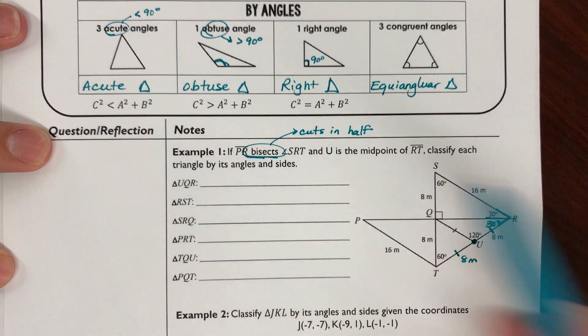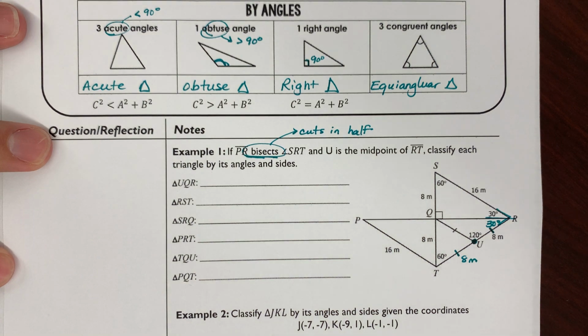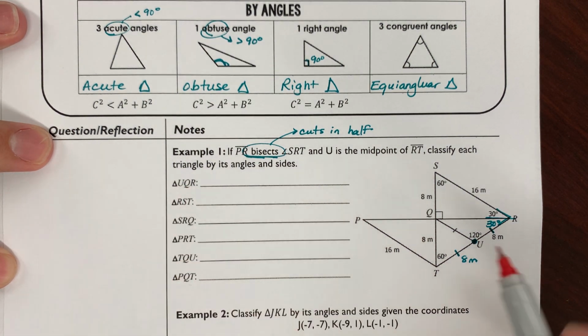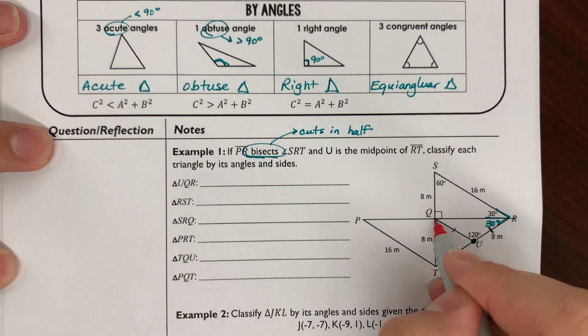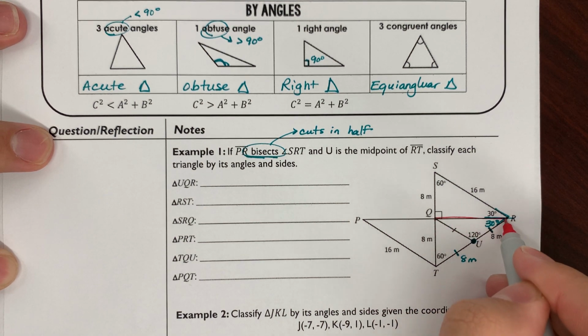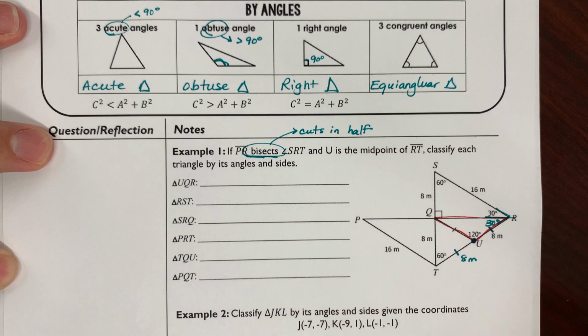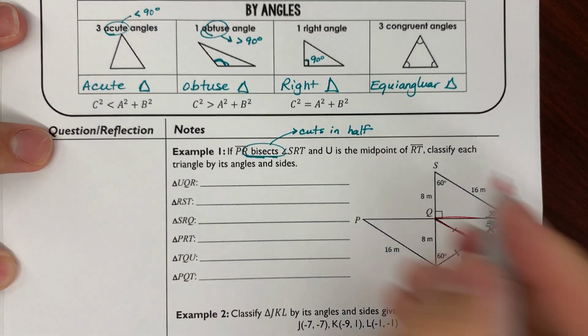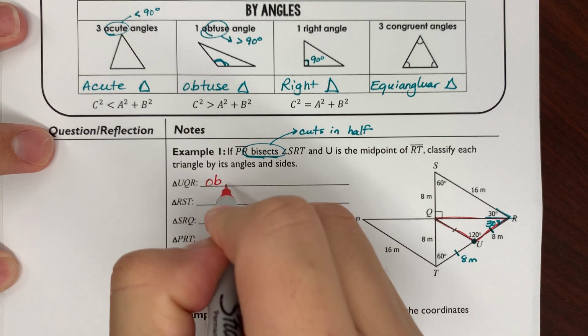So they say classify each triangle by its angles and sides. Let's look to see what the first triangle is. The first one is UQR. So U, Q, and R. So they're talking about this triangle right here. First of all, you can already see that it has an obtuse angle. This angle is greater than 90 degrees and less than 180. So we can already say that it's an obtuse triangle.